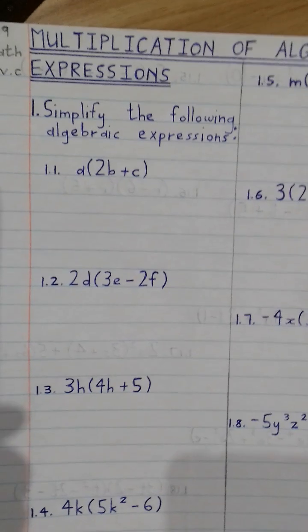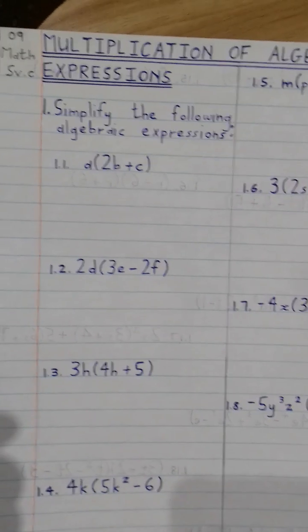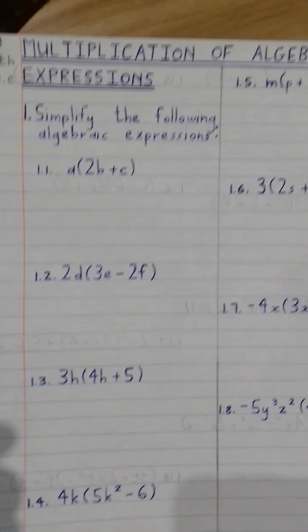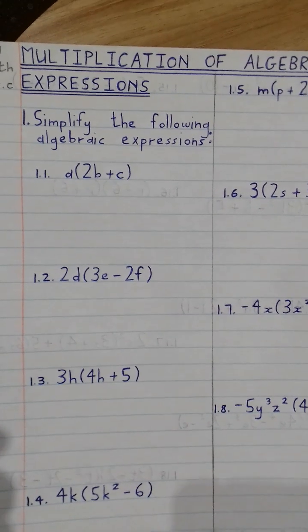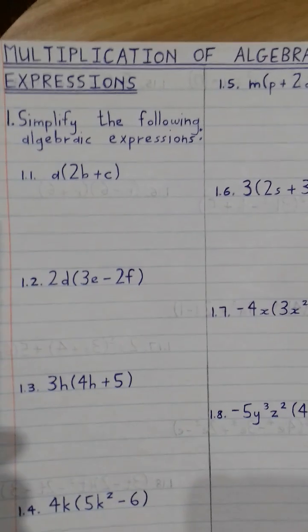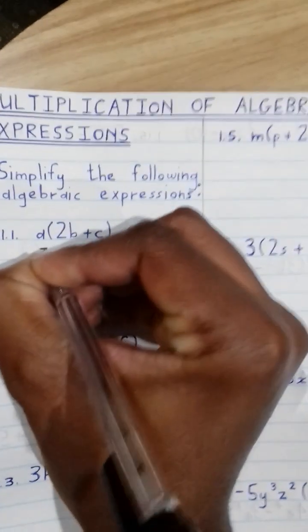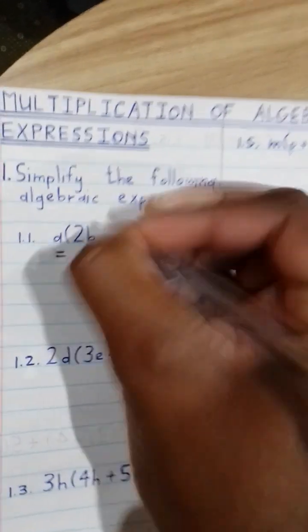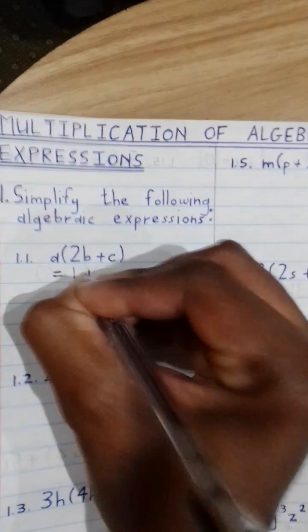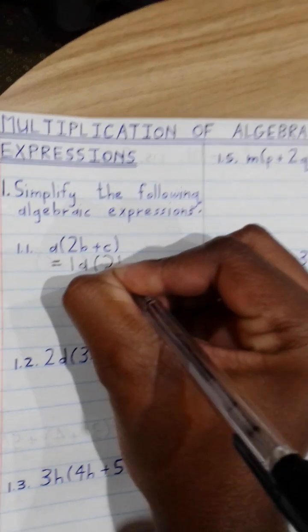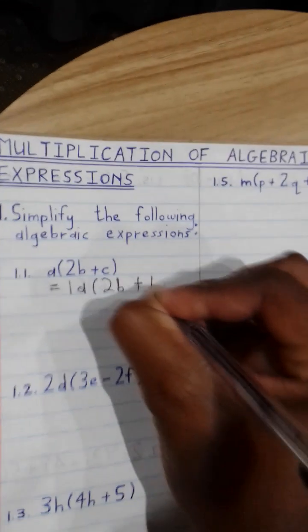Number 1 states, simplify the following algebraic expressions. 1.1, you have A open bracket, 2B plus C. So we're going to use the distributive law. But first we give everything a coefficient. What is the coefficient of A? 1A times, open bracket, already has a coefficient, 2B plus 1C.